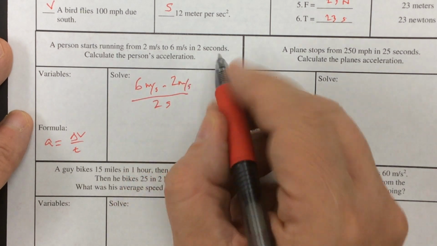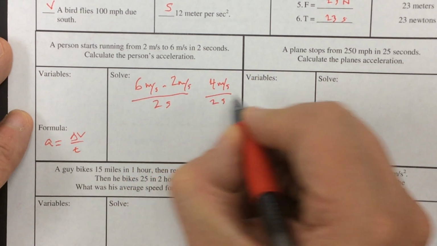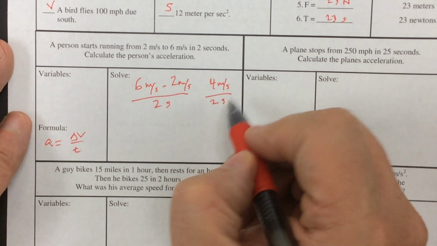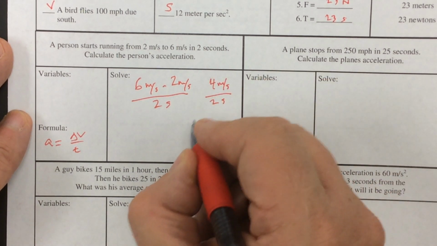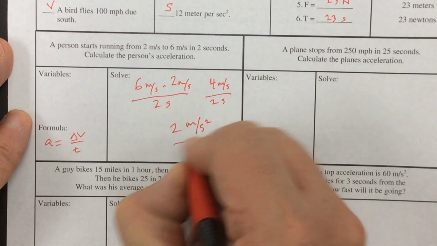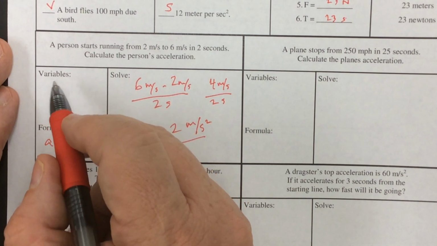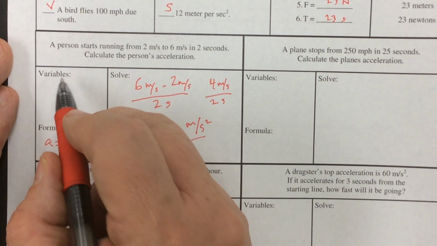So this is 6 minus 2 is 4 meters per second over 2 seconds. Okay, so you're going to end up with meters per second squared, and it's 4 divided by 2. So your answer is 2 meters per second squared. Your variable is going to be velocity and time.